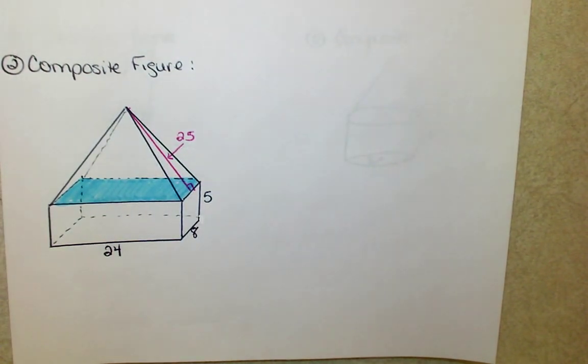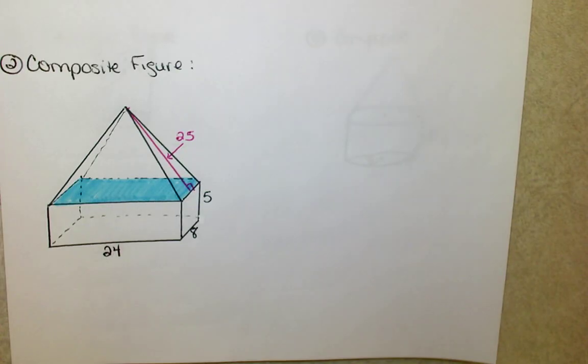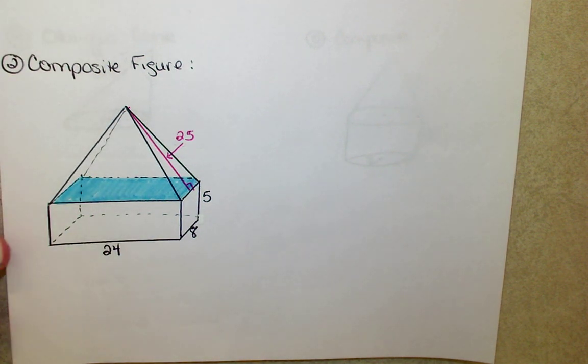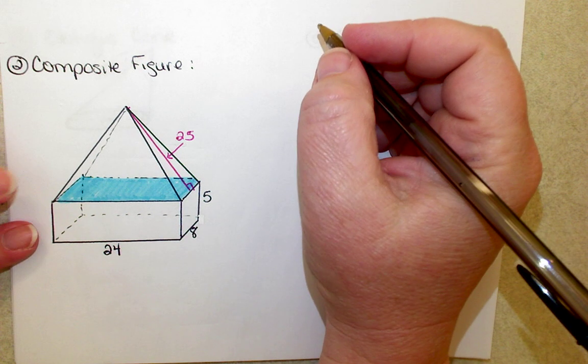All right, for our composite figure, we see here we've got a pyramid and a prism. And they've been pushed together, and that's what composes our composite figure. So when we push them together, we are creating a mathematical situation where we have to find the volume of this shape, find the volume of this shape, and then add them. Okay, so let's start with the prism.